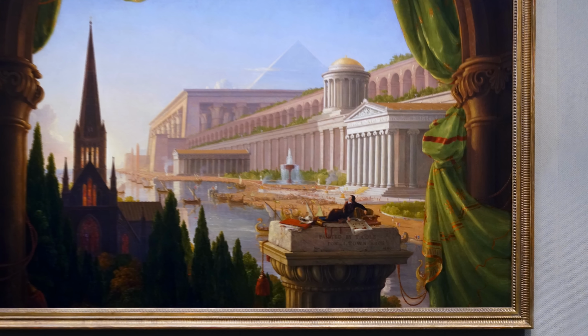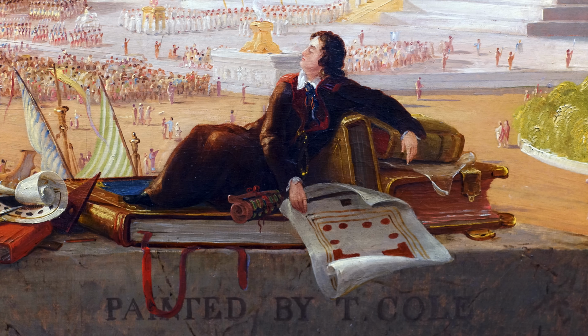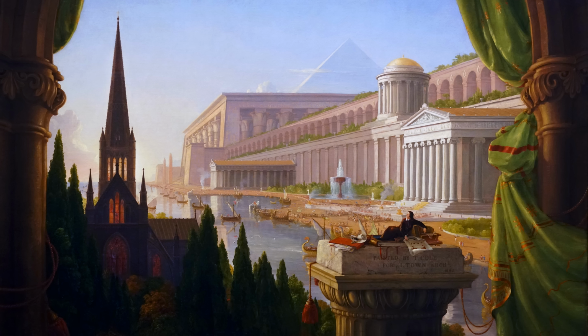We see the capital of a great classical column, and impossibly on top of that, laid out as if he were a classical figure, this young man, clearly an architect, holding a drawing in his hand, lying on books, lying on knowledge itself. He's holding a floor plan of a Roman or Greek temple. With his eyes shut, he's imagining the past and therefore thinking about what he as an architect can do in the future. And just below, one reads, "Painted by T. Cole for I. Town, Arc.," abbreviation for architect, 1840.